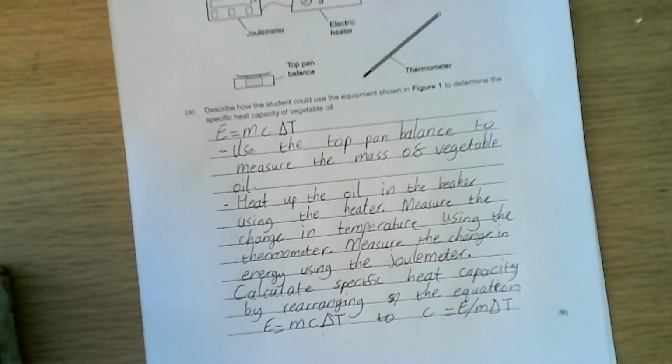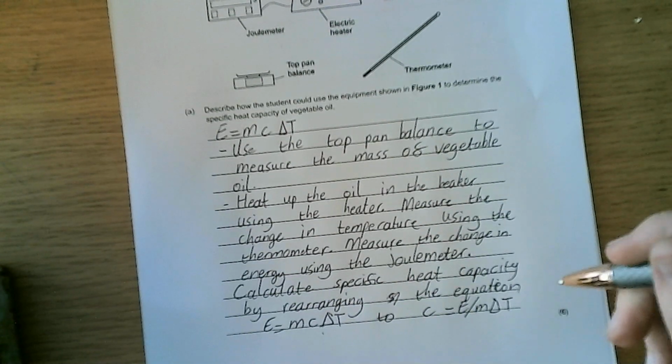Okay, you should be able to rearrange that yourself. That is maths that you've been able to do for quite a long time now.